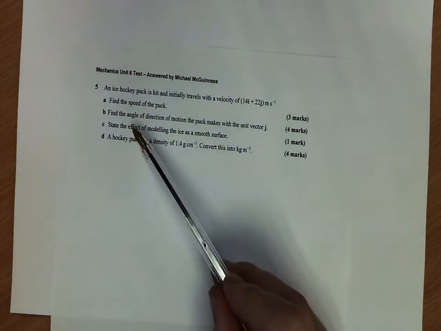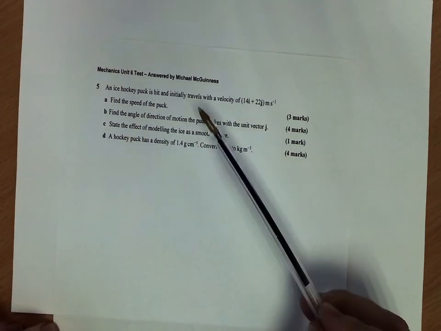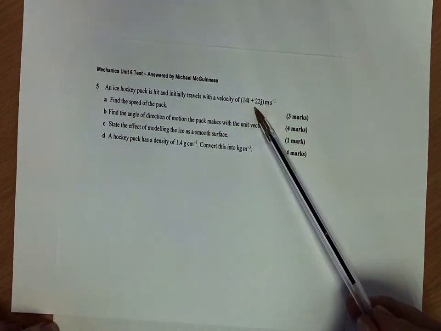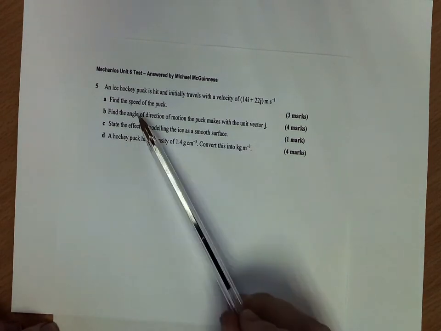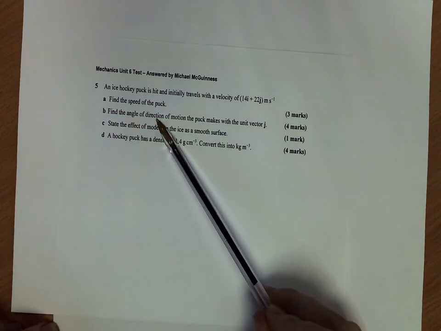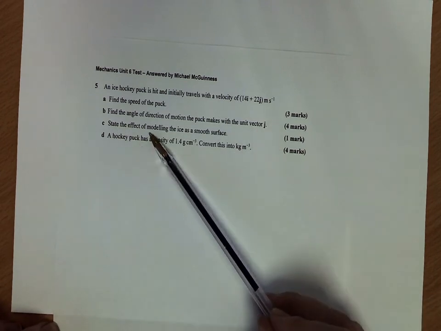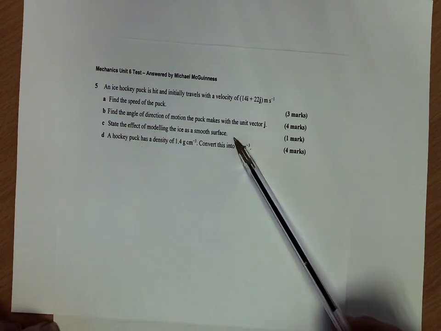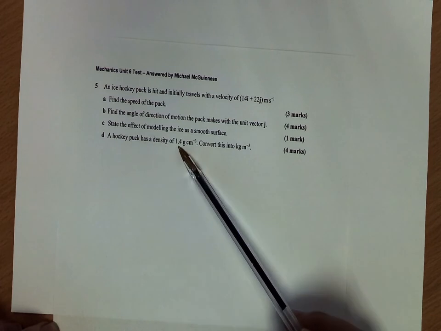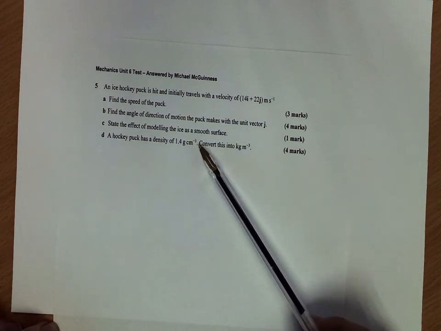This is the worded answer to Unit 6 test question 5. This question is about a hockey puck which is hit and initially travels with a velocity of 14i plus 22j. I'm asked to find the speed of the puck, the angle of direction of motion between the puck and the unit vector j, state the effects of modelling the ice as smooth, and lastly change the density of the puck from grams per centimetres cubed to kilograms per metres cubed.